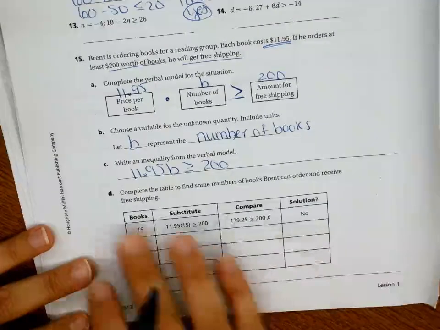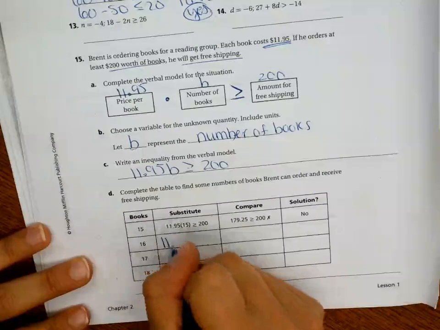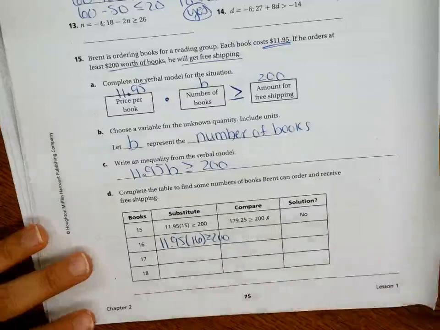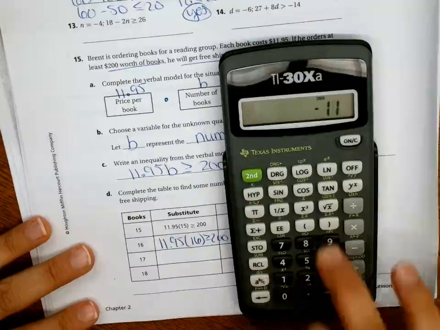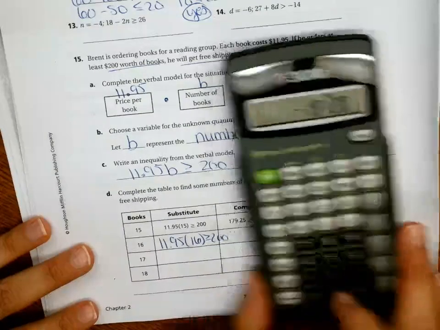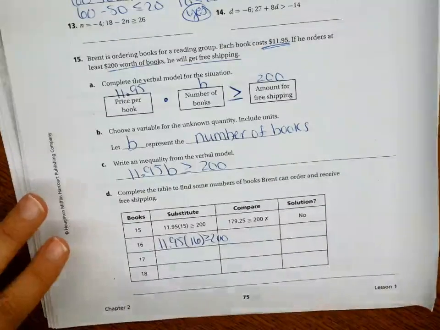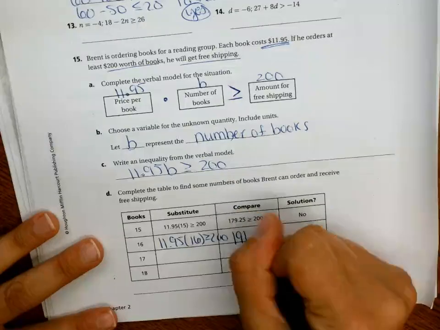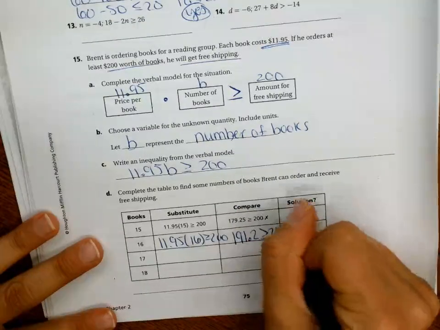And then we're just going to fill in this table. So 11.95 times 16 is greater than or equal to 200. Let's see. 11.95 times 16 is $191.20. Is that greater than or equal to 200?